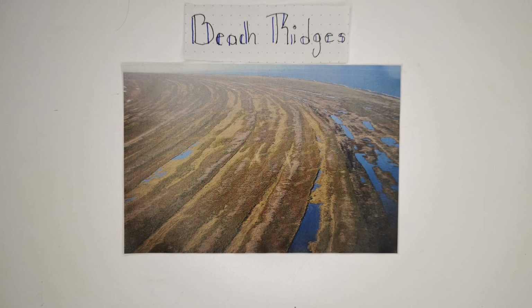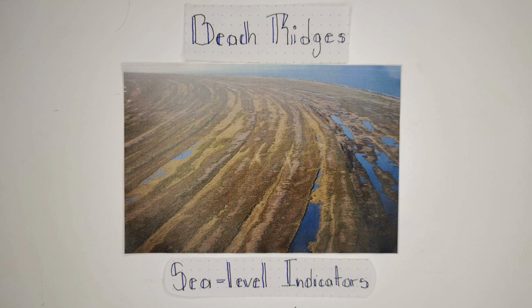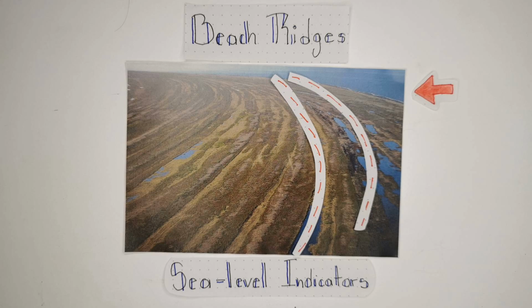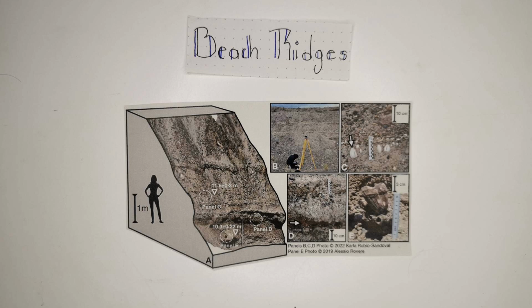Beach ridges are one of the most common sea level indicators along the coast of the southwestern Atlantic. A beach ridge is a wave-deposited ridge running parallel to a shoreline. It is commonly composed of sand as well as sediments worked from underlying beach materials. The beach ridge deposits of the Camarones coastline are typically composed of a sandy gravel matrix rich in pebbles and shells.